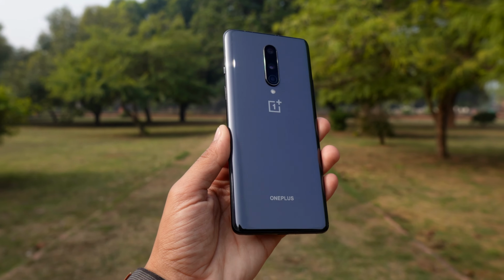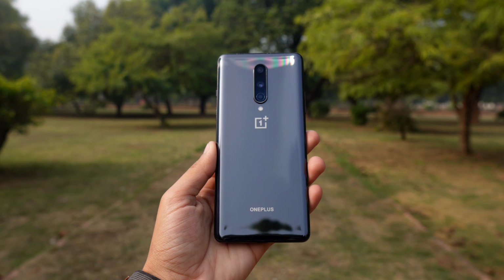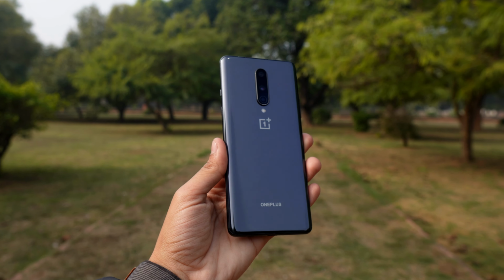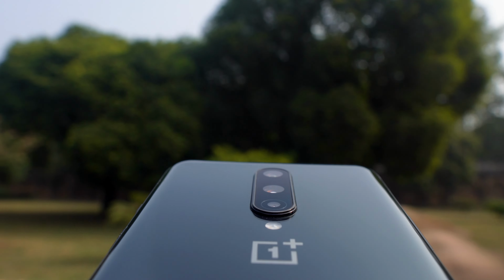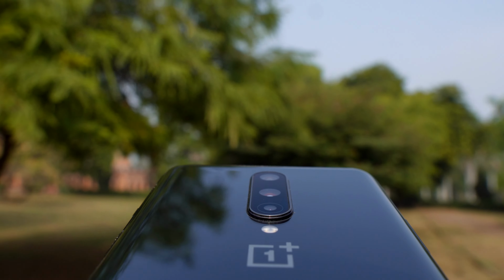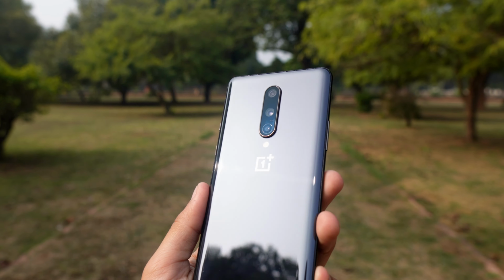तो OnePlus 8 लॉन्च हुआ था 2019 में and right now it will be 6 years old. So this time let's see how do the cameras on OnePlus 8 stack up against the iPhone 16 Pro. Now starting up with the hardware of OnePlus 8, OnePlus 8 comes with a 16 megapixel ultra-wide module, a 48 megapixel main module and a 2 megapixel useless macro module.